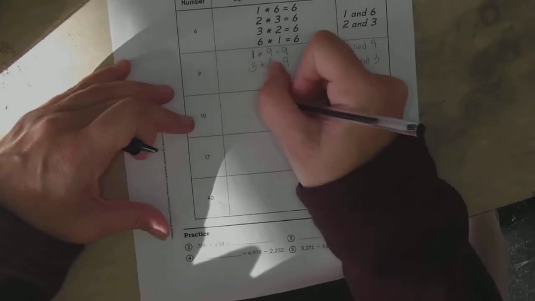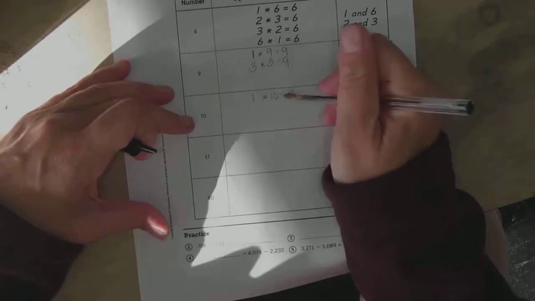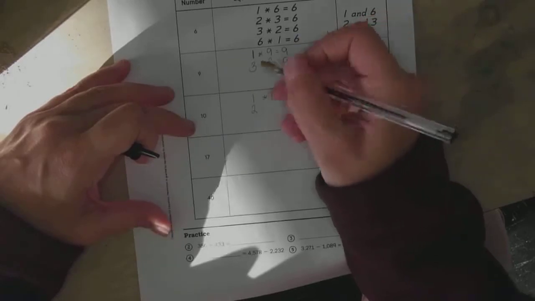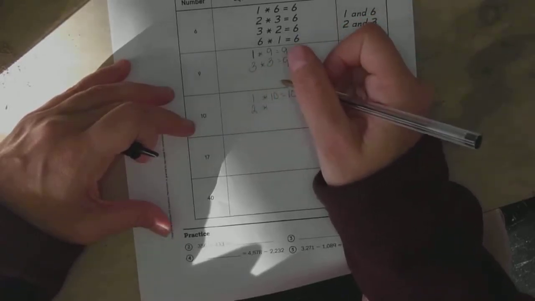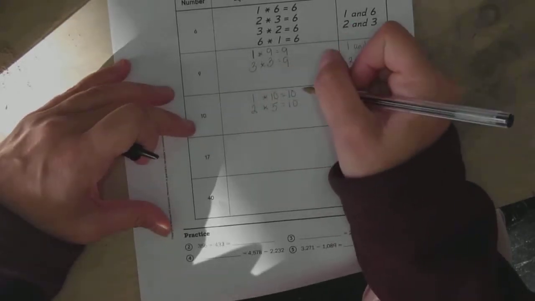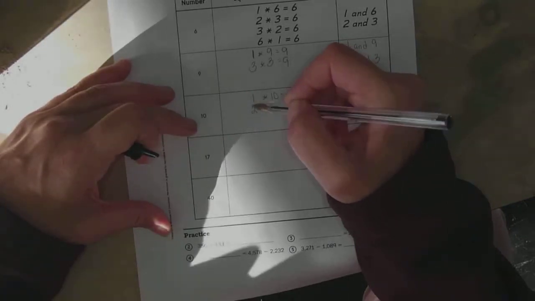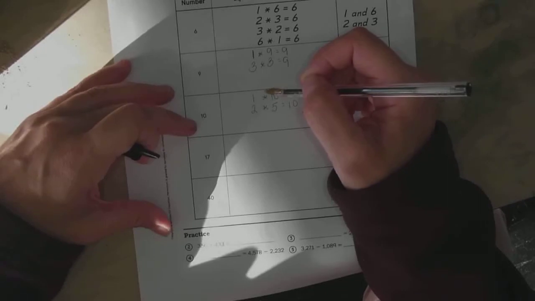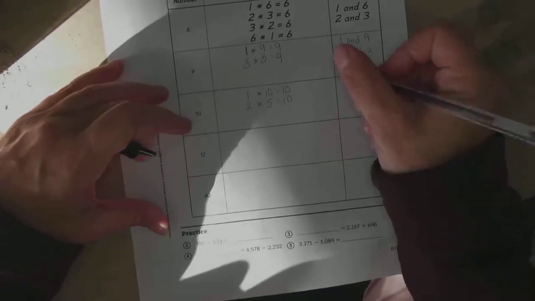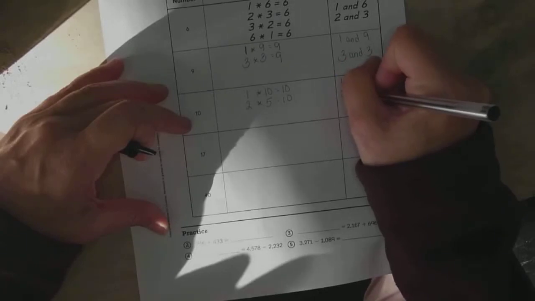Okay, so the first one we're going to do is 1 times 10 equals 10. So we always start with that one. And then we're going to go to 2. Does 2 go into 10? Yes, it does. And don't forget, you can use your multiplication chart. 2 times 5 equals 10. Does 3 go into 10? No. Does 4 go into 10? No. And then we already have 5 here, so we know we're done. So our factor pairs are 1 and 10, and 2 and 5.